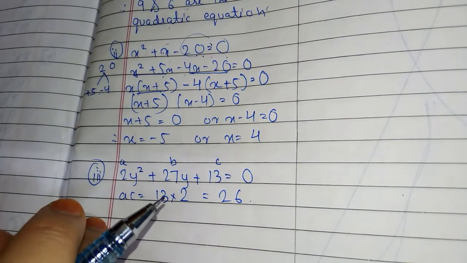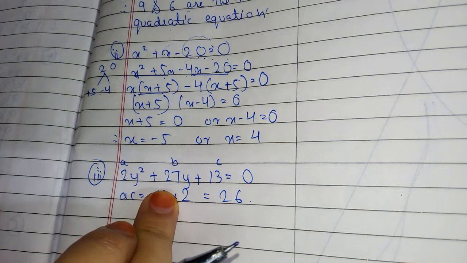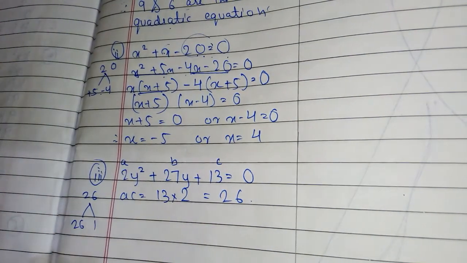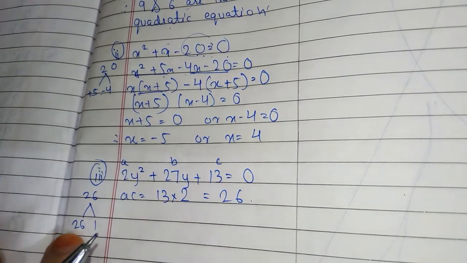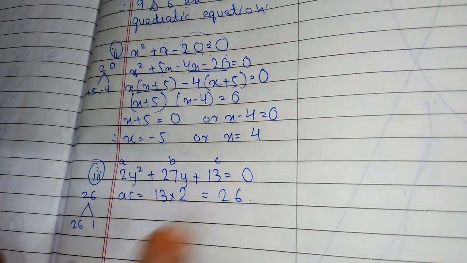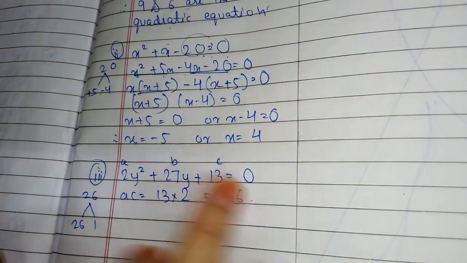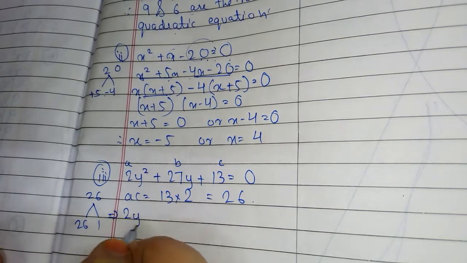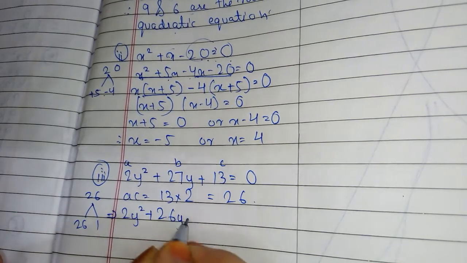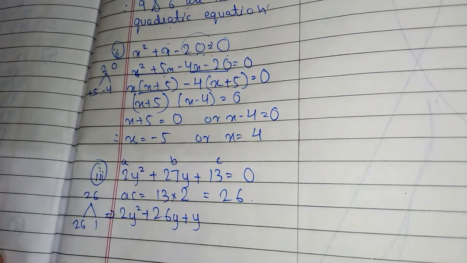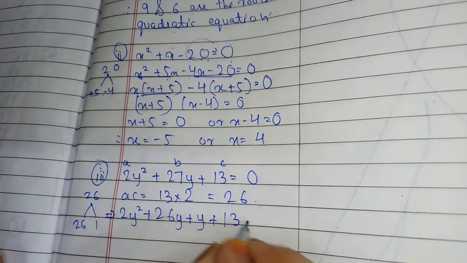So, after factors of 26 and we want here 27. So, let's write here the factors. It is 26 ones are 26. So, here the addition of 26 plus 1 will be 27 and the multiplication of 26 into 1 will be 26. So, let's write here the factors. That is it will be 2y square plus 26y plus y. Here we will not write 1y. It will be y only. Plus 13 is equal to 0.